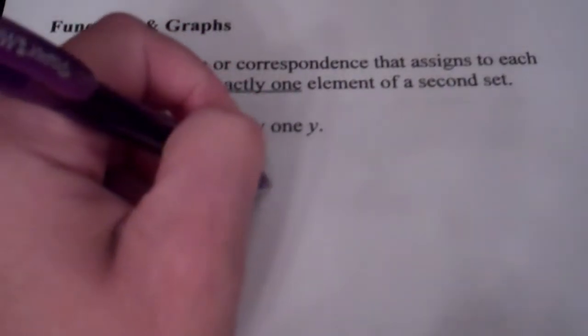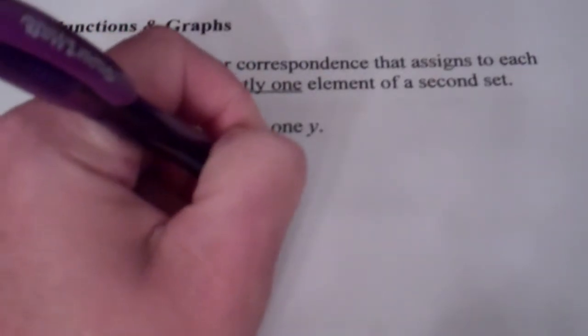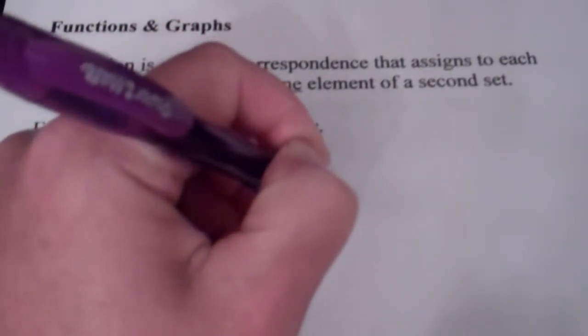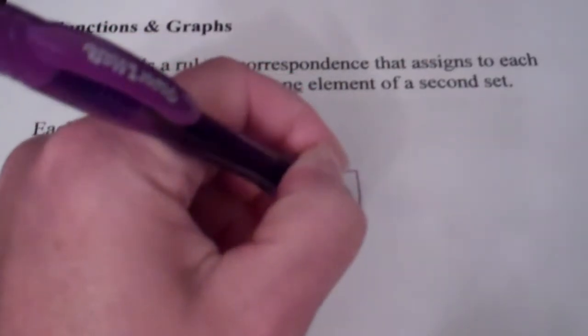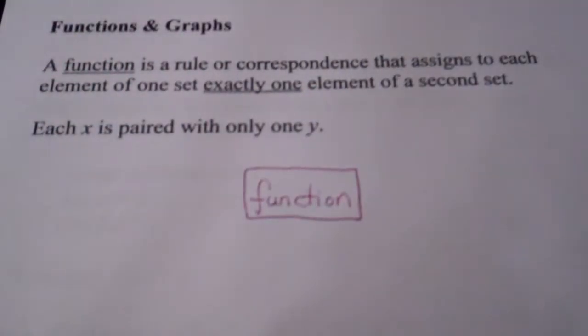A lot of times in the textbook, a function is pictured as a machine, right? The idea is that when we make this pairing, a function is not able to make a choice. If we put an input or an x value into our function, it cannot choose between two y values. There is only one y value assigned to each input, or each x.